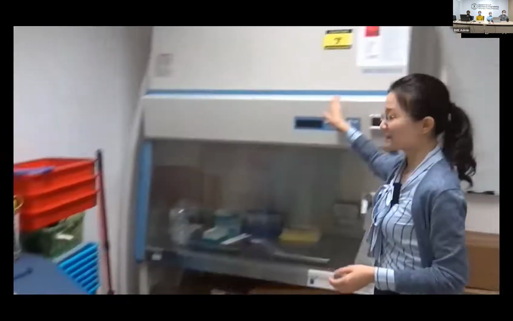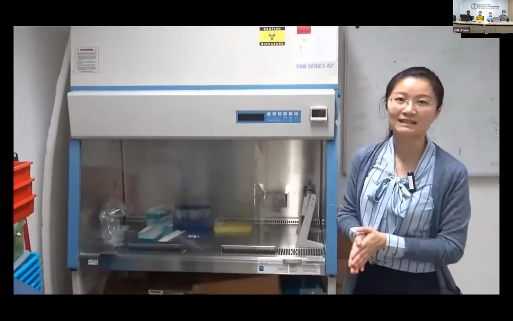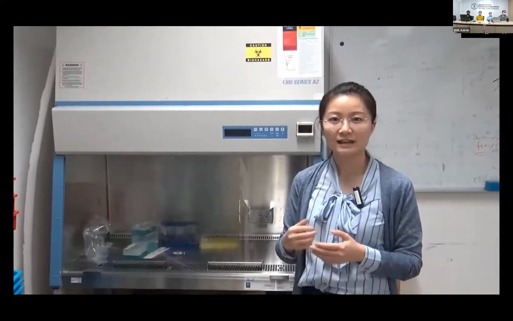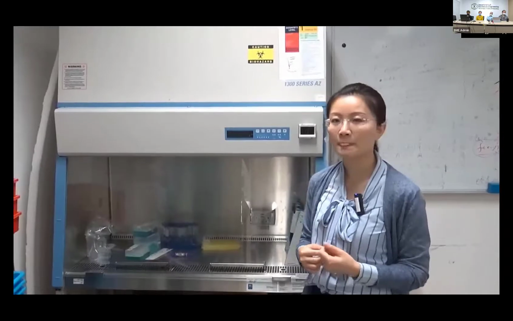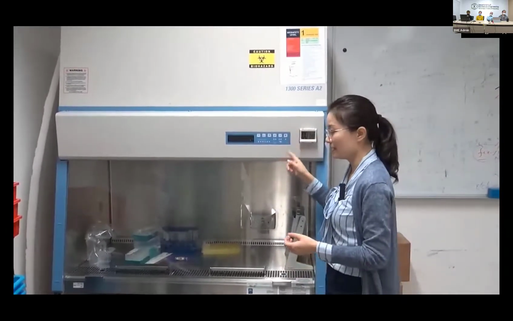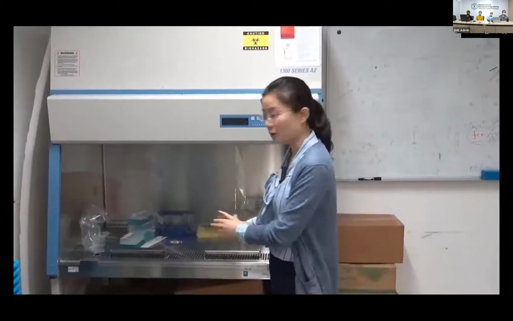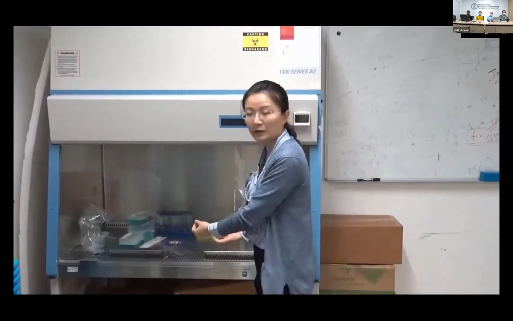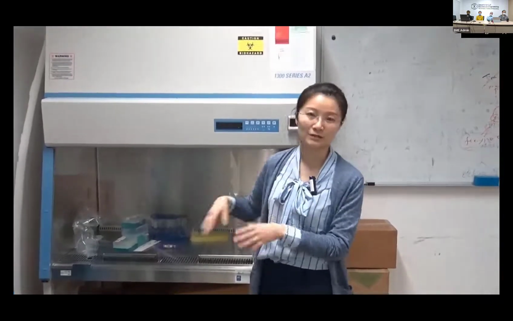And this is our BSC, the biosafety cabinet. When we handle cell cultures that require a very clean environment, we need to turn on this equipment and handle every sample inside it. And of course, everything before being put inside this equipment, we need to sterilize by different ways, for example, autoclave or ethanol spraying.